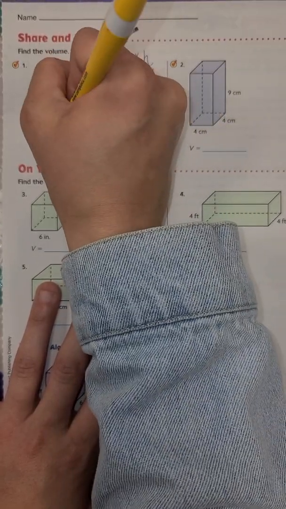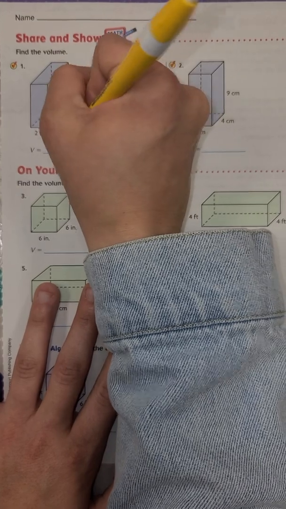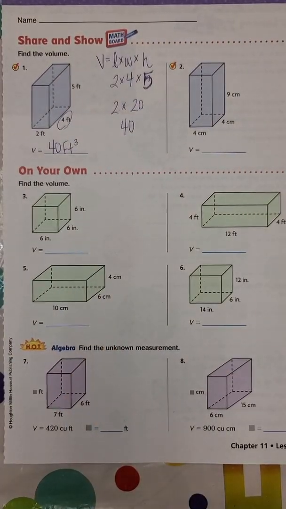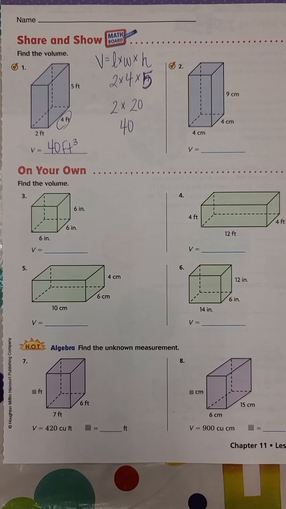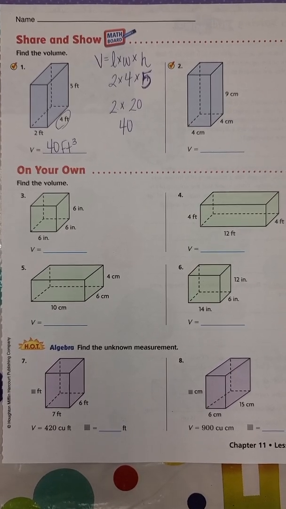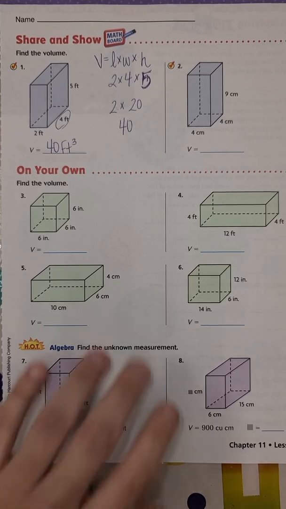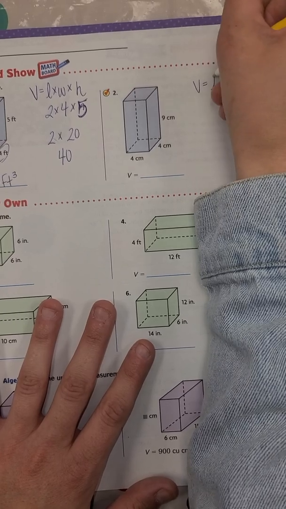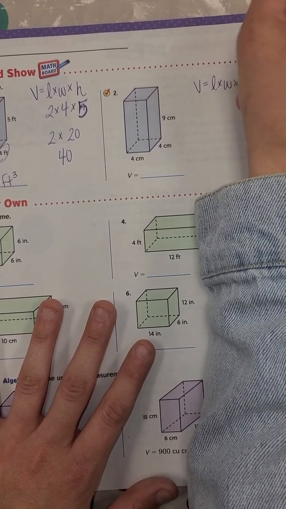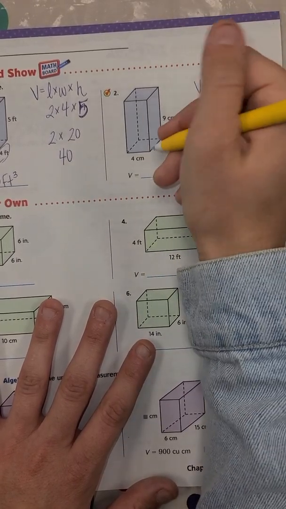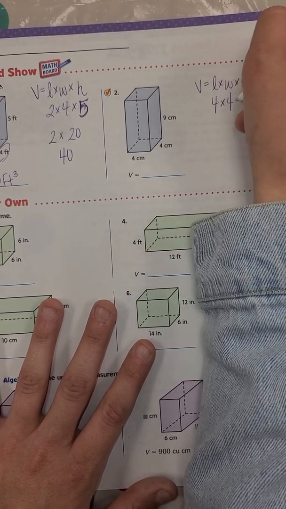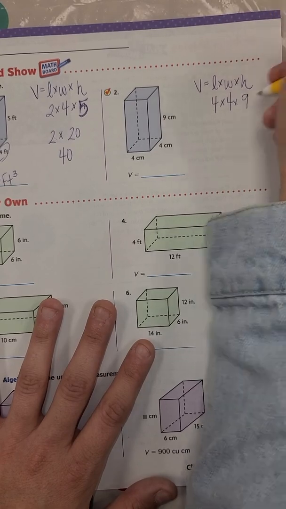So my volume is not 40. It's 40 feet cubed. So make sure you don't just put 40 because that's not the answer. It would be 40 cubic feet or 40 feet cubed. All right, so let's do this next one. Volume equals length times width times height. All right, so now I have my length is 4, my width is 4, my height is 9.